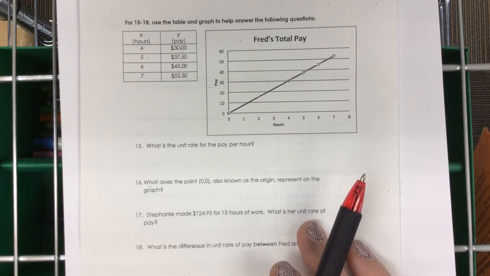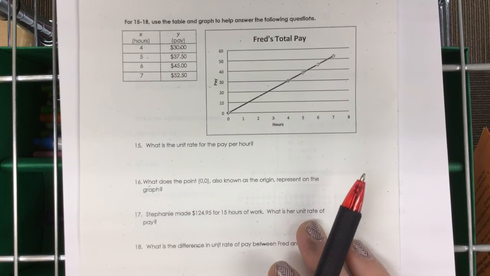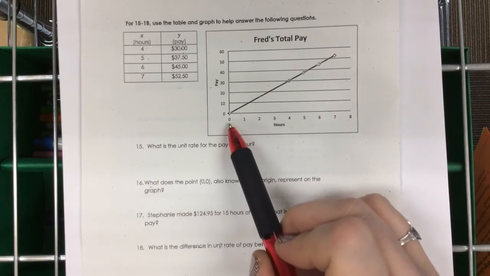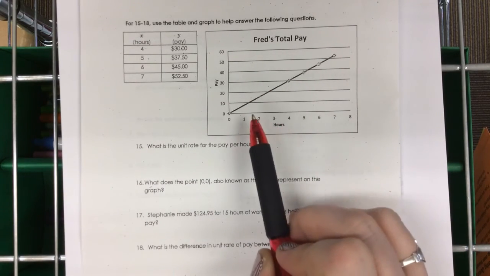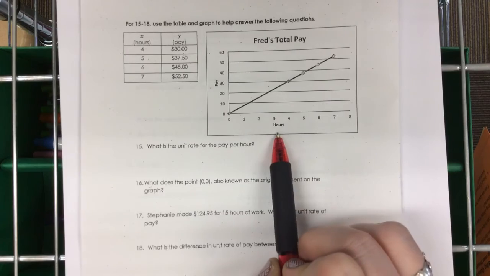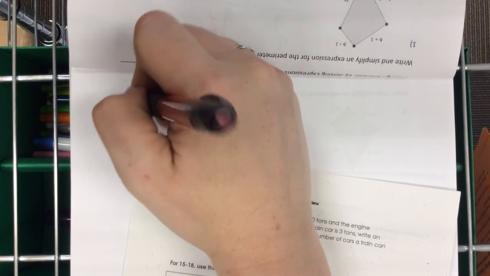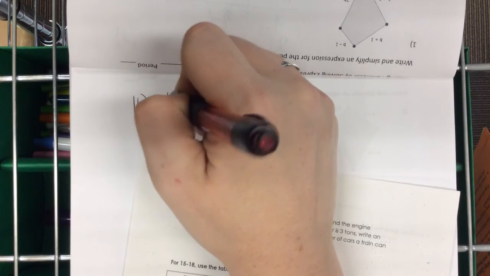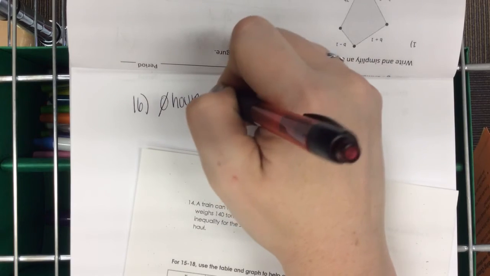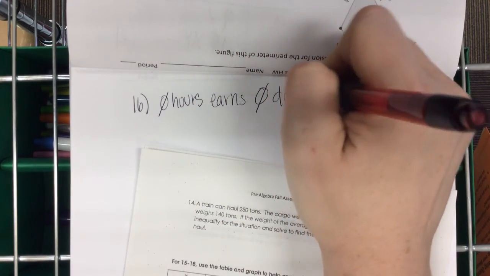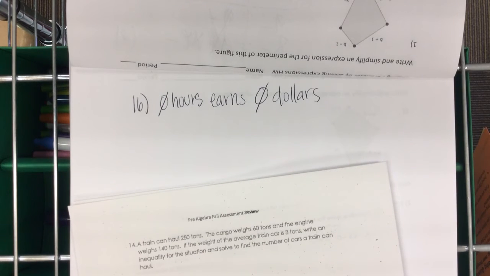I get that it means 0, 0, but 0, 0 means in 0 hours you get $0. Zero hours earns $0.